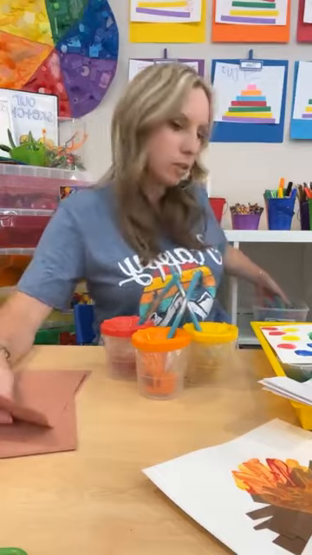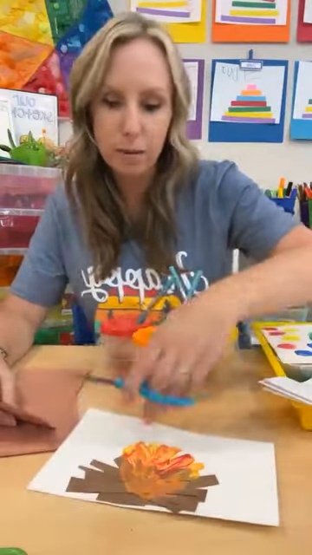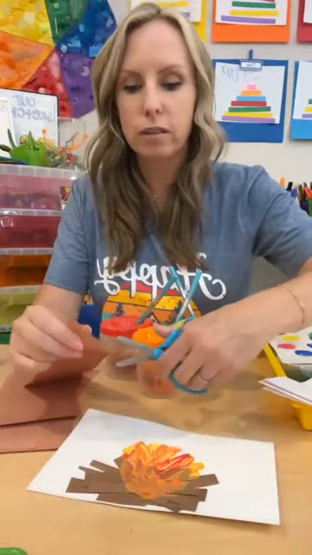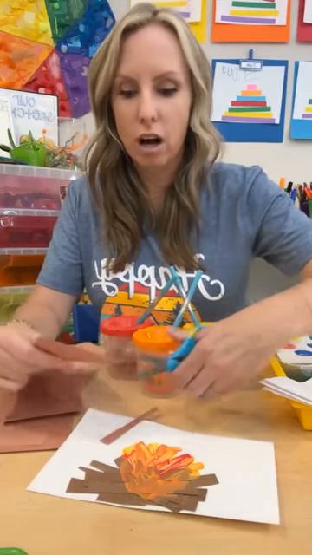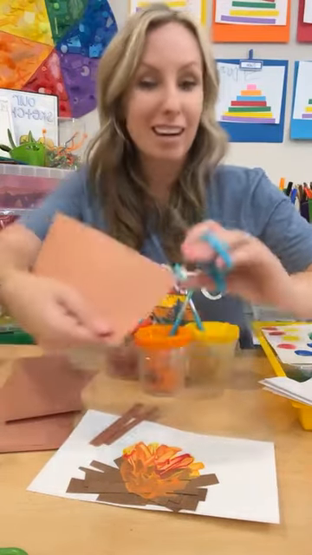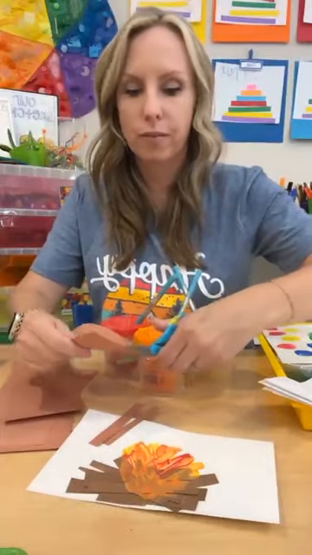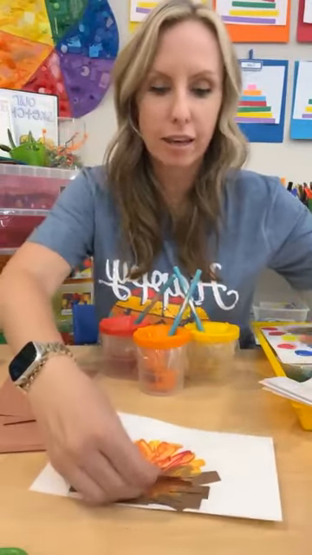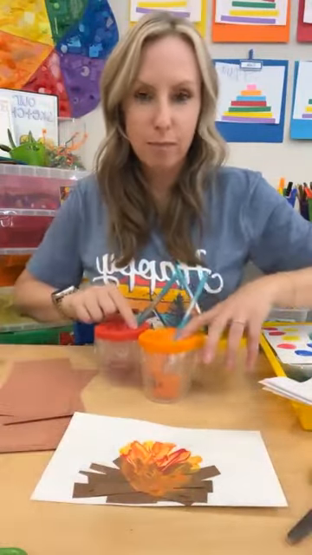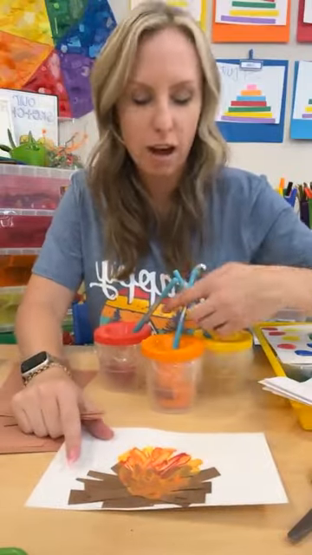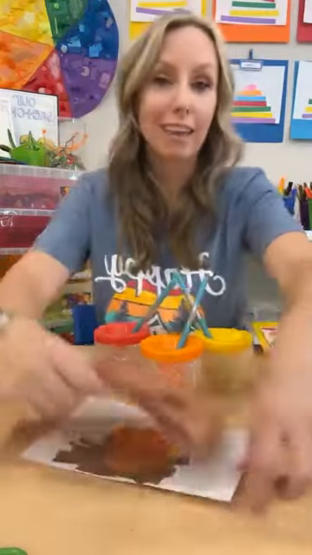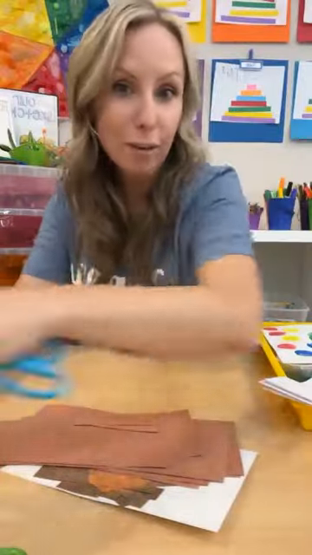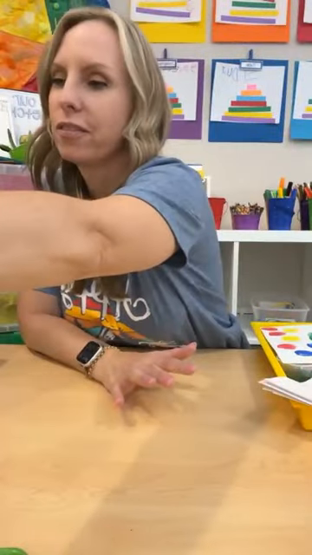And then I would have these half pieces of paper out, and then all they would do is cut across. And I don't have any lines on this paper. They just cut across, and then they can glue it on, and then they would make their fire with the paint. That is an option. You ready for more options? Here you go, sir.